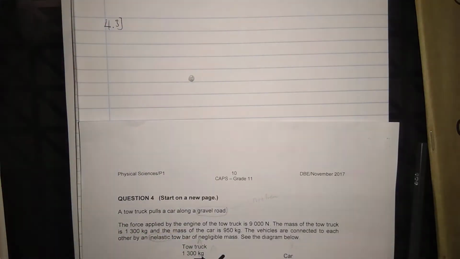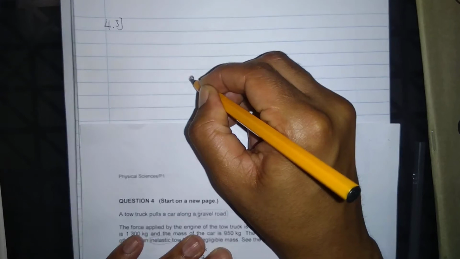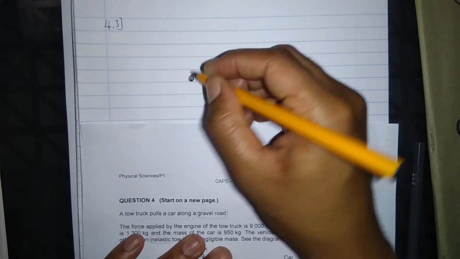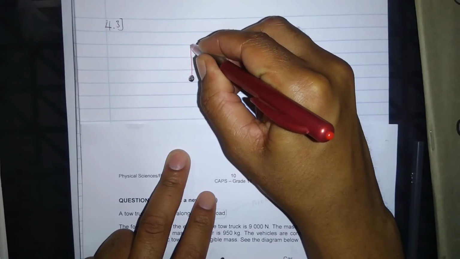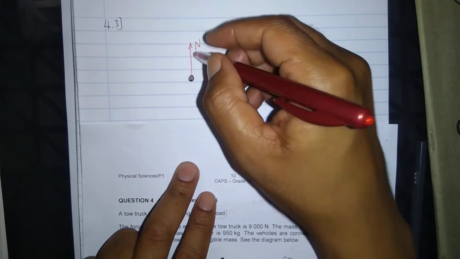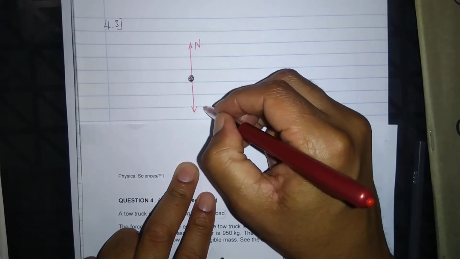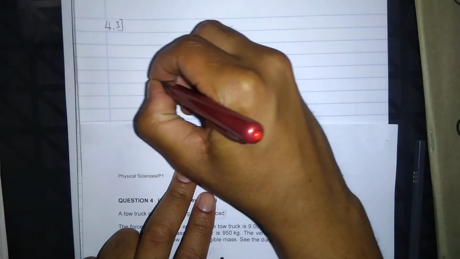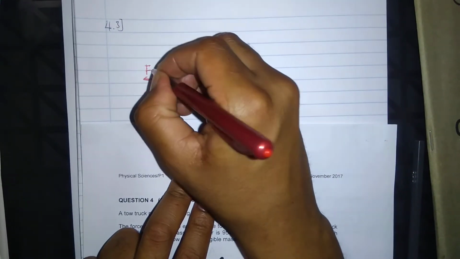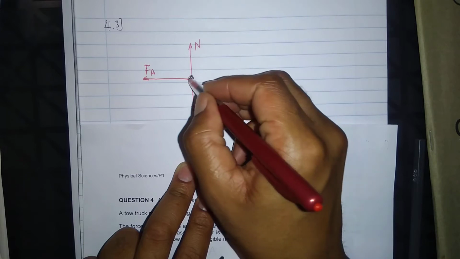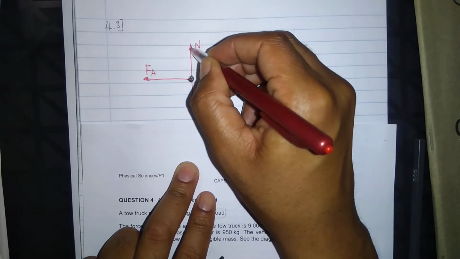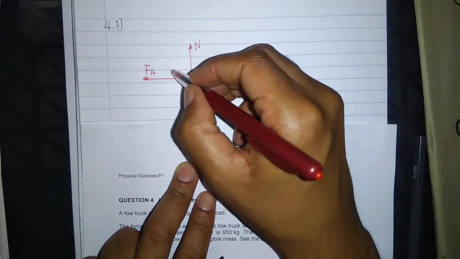Now for the free body diagram, I should draw something like a blob here, or you draw a blob, and then let me use a different pen. We will have the normal force, and then the weight, and then the applied force, F applied, or F engine, or 9,000 newtons. You can write it as well, I believe you can write it. So we already have 3 forces, 1 mark, 1 mark, 1 mark.